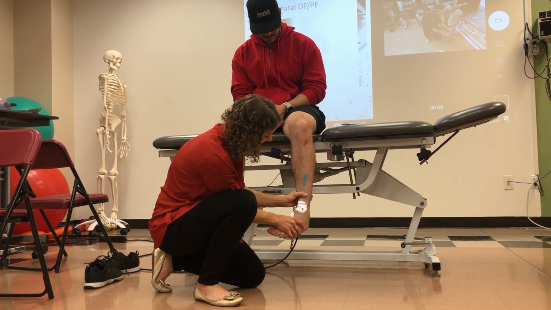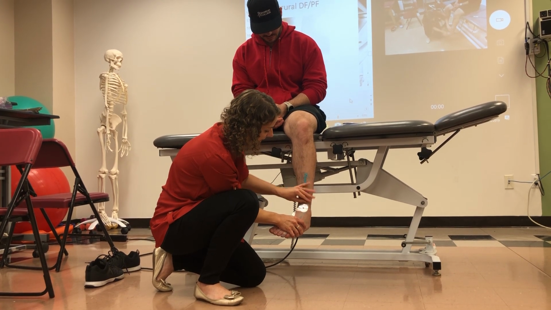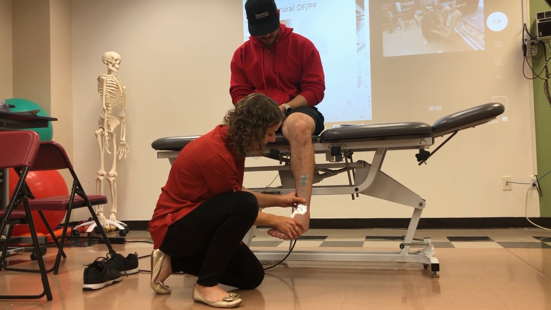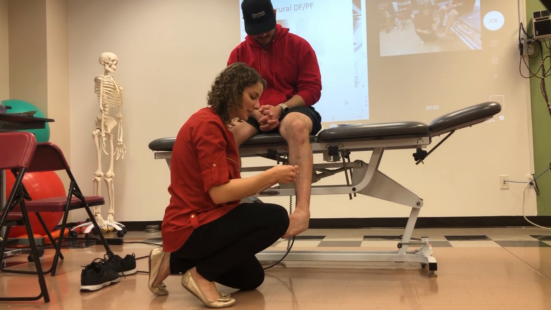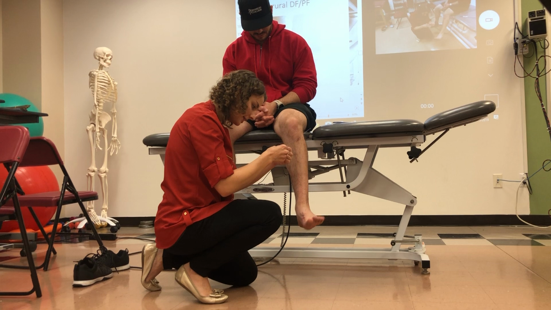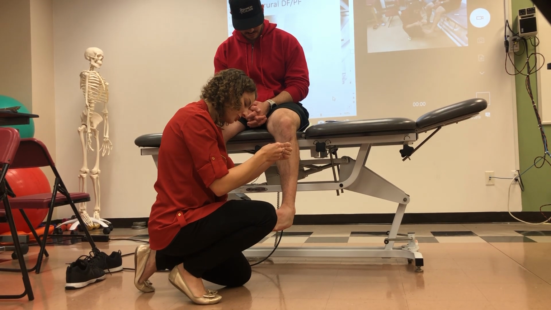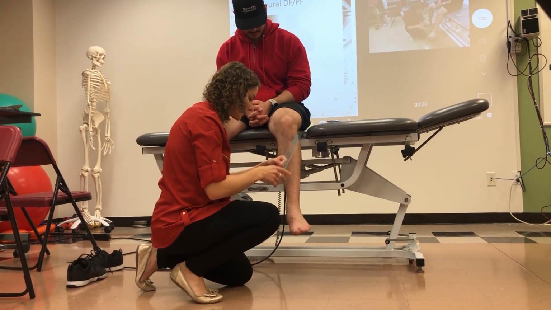So you can see because it's a flexible goniometer, it's just nice to be able to keep it stable on the landmarks versus something that's more stiff. It's going to be much more challenging to take that measurement. And then he measured at about 32 degrees of inversion.